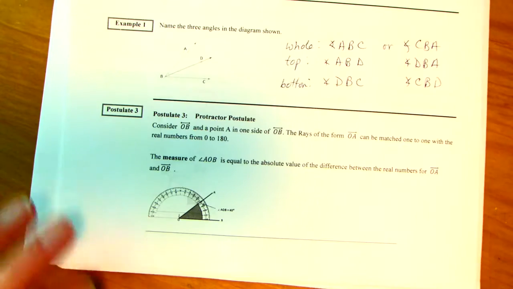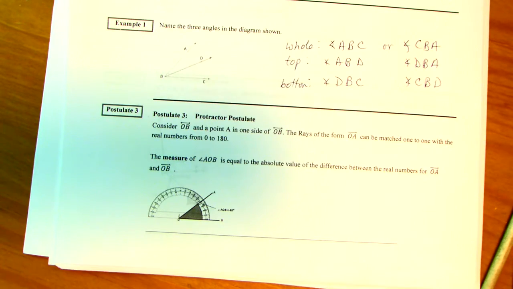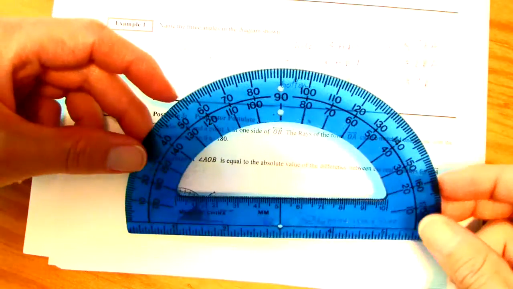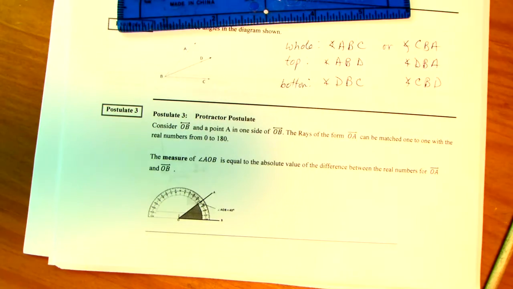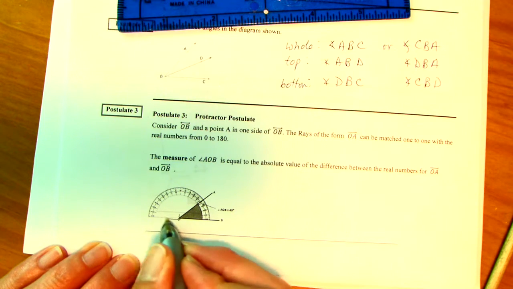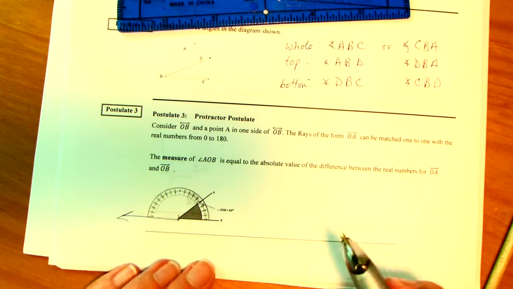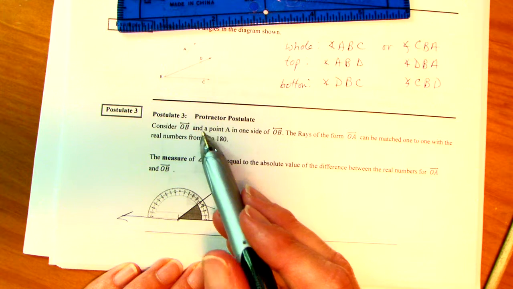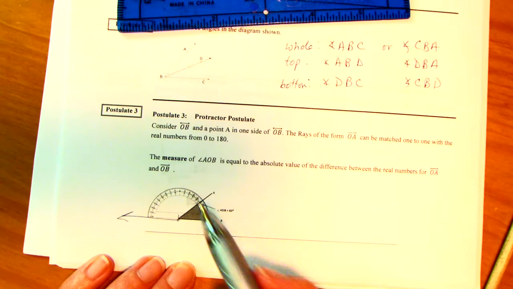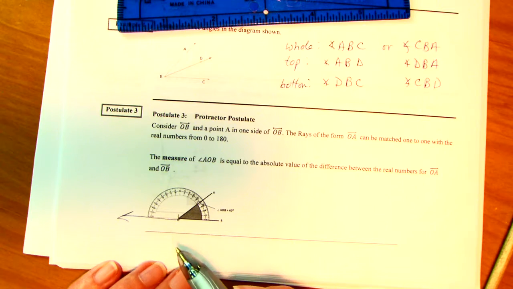All right, the next thing we need to do, protractor postulate. So here's our protractor. I like the blue ones. Glad that you could see actually this in the screen. Consider OB. OB is this whole line. Remember, lines go on forever. And point A is on one side of it, so it could be anywhere on here, on this side. Or I guess it could be down here. We can always turn that protractor upside down.